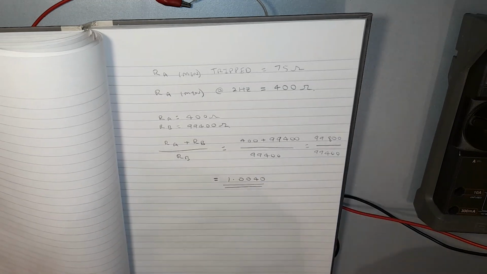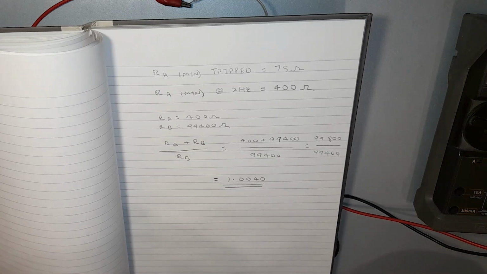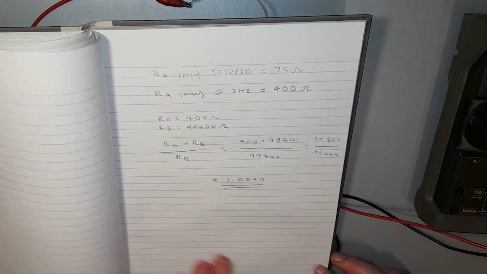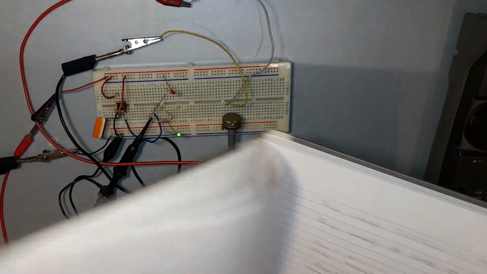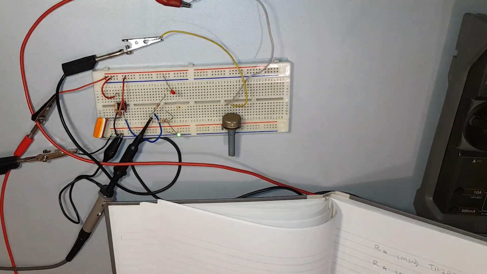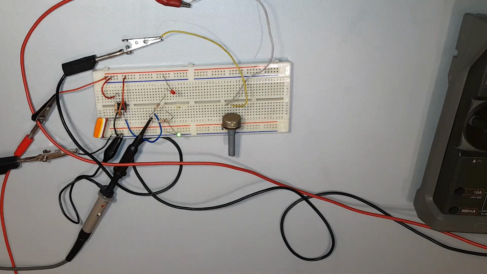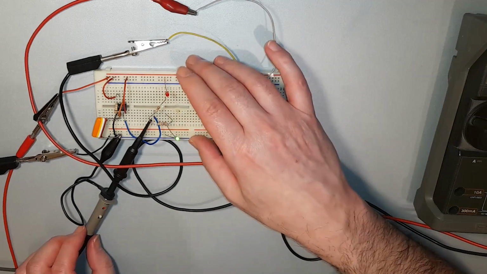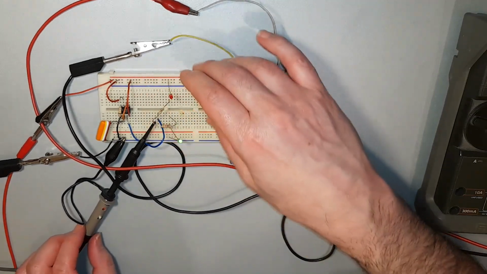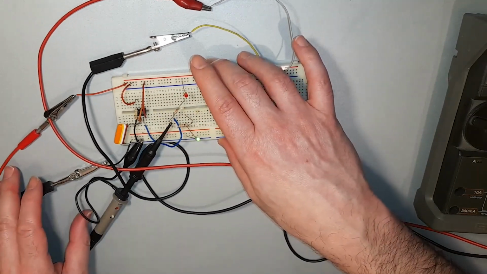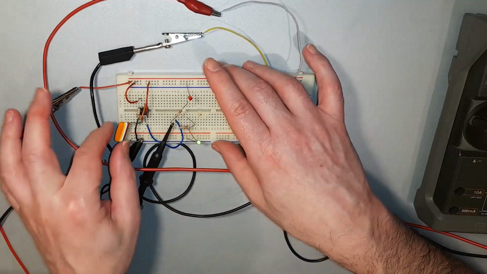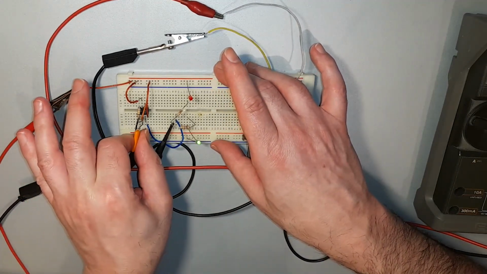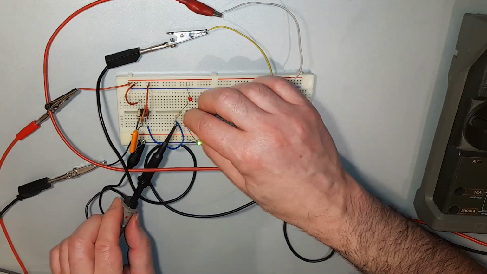However, the scope screen says something different. And I'm just going to put the scope screen back on. Let's see if we can get this thing back up and running again. What's happened here? Something's happened. What's happened? I crushed it. What have we done?